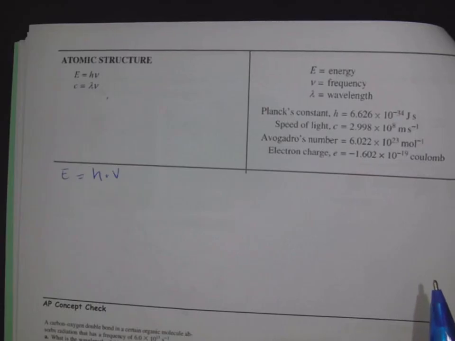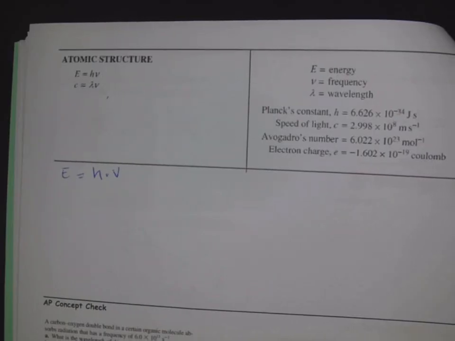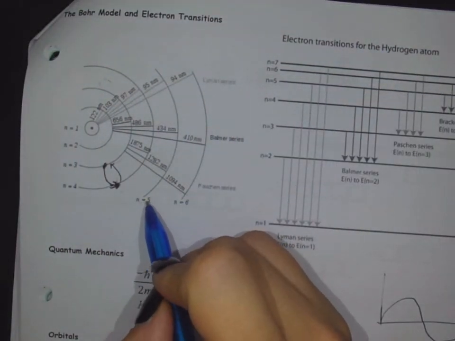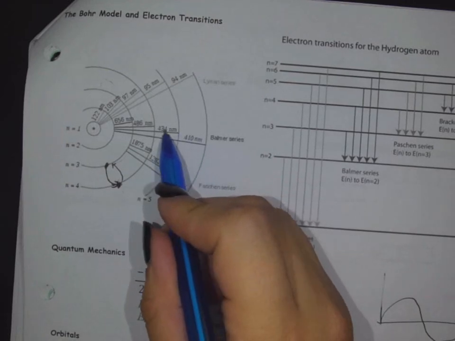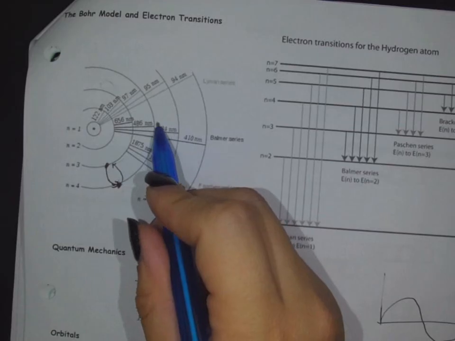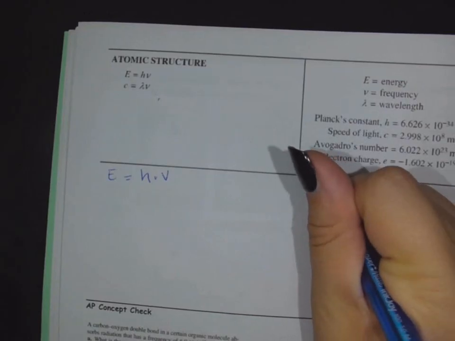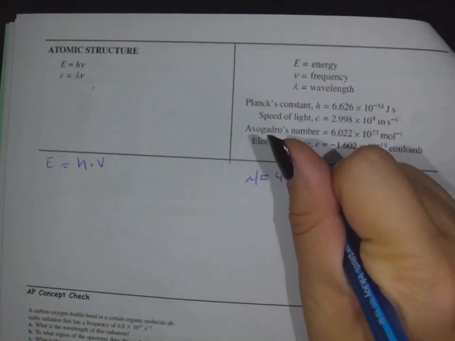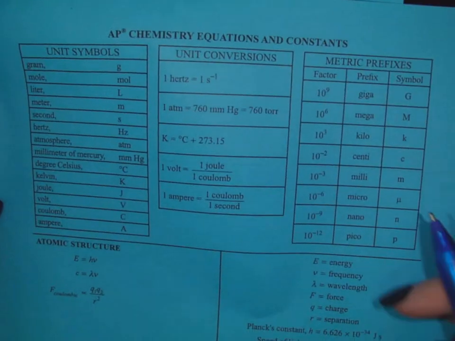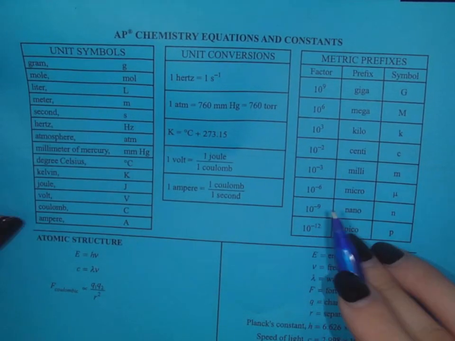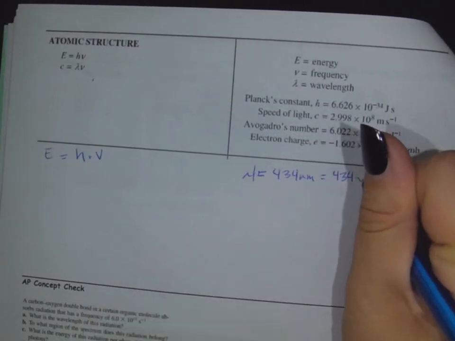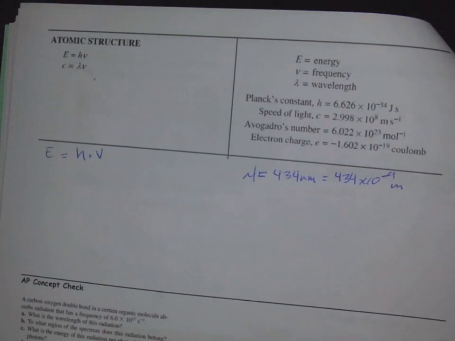Okay, lovely. Now, what if we have an electron that jumps from the n equals 5 down to the n equals 2? Well, this diagram says it will release a photon with 434 nanometers. Okay. What do we got here? Nano means times 10 to the negative 9. So if this is 434 nanometers, that's the same as 434 times 10 to the negative 9 meters.